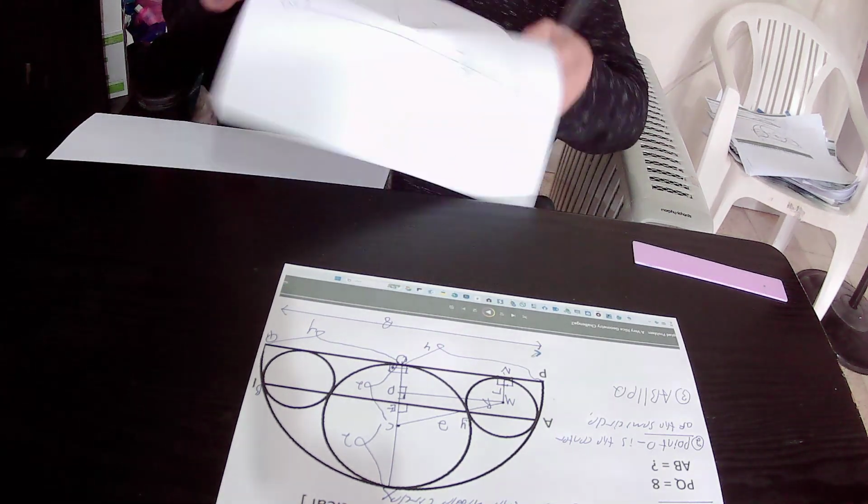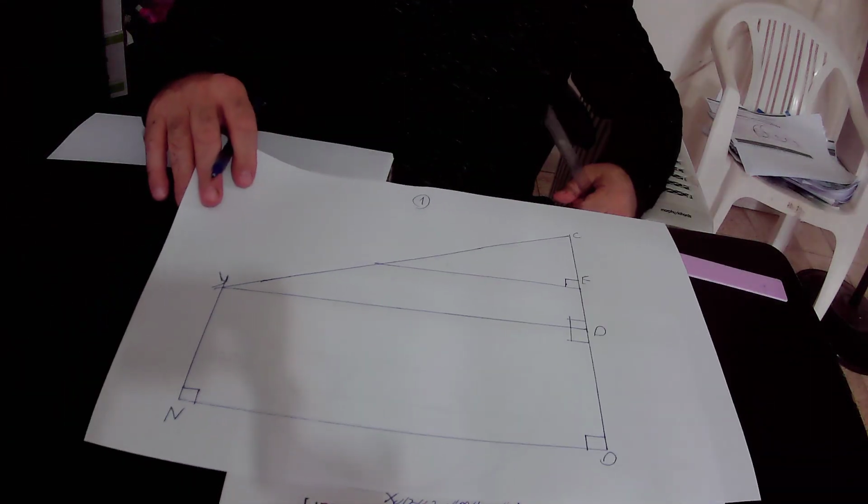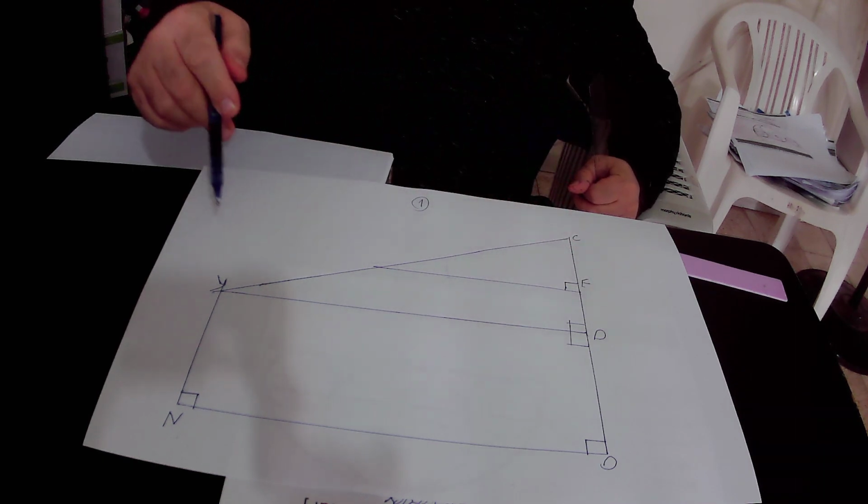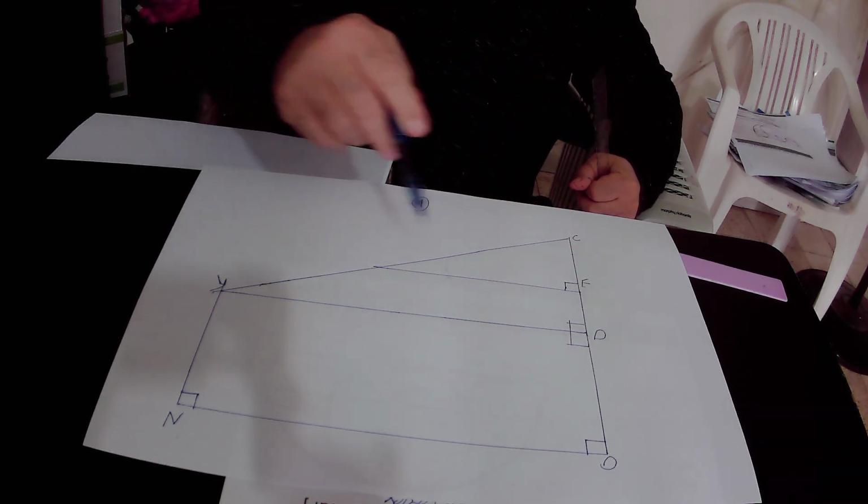So actually draw again the quadrilateral NOYD.